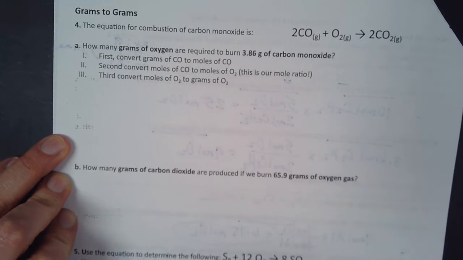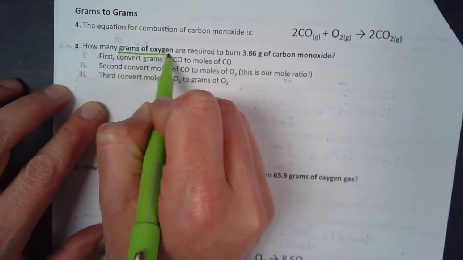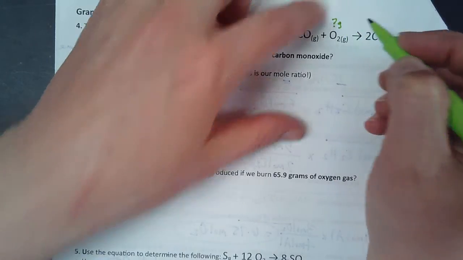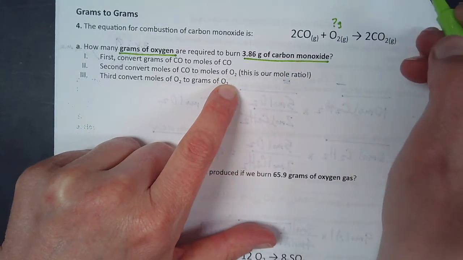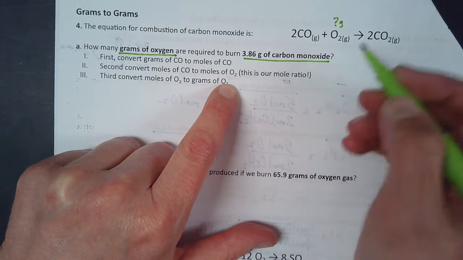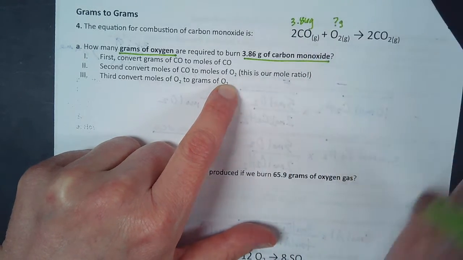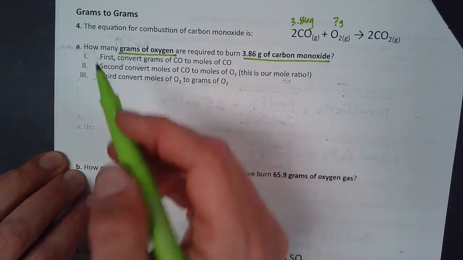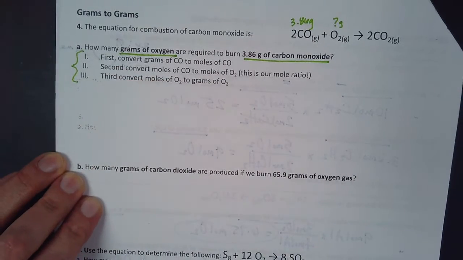Okay. So it says how many grams of oxygen are required to burn 3.86 grams of carbon monoxide. I've actually written the steps out for you right here as we go through them.